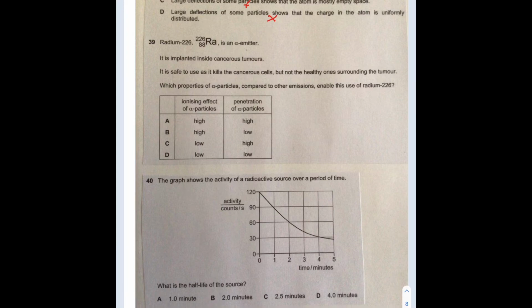So let's see ionizing effect. It has a high ionizing effect to kill them. And penetration of alpha particles is low. So that's why they are stopped. Right? So that's both correct. That's B. That's why they are stopped and not killing healthy cells.